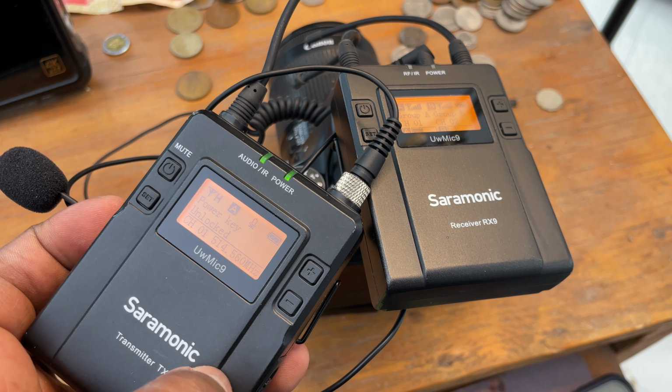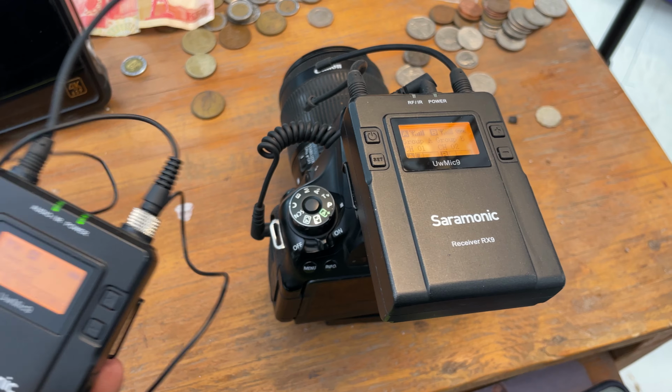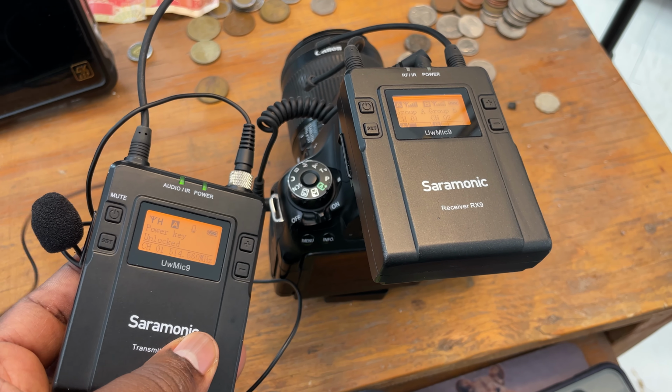And this is a huge upgrade over the built-in mic. For sit-down interviews, a lavalier microphone or this kind of microphone that I'm using right now will give you even cleaner, more intimate audio because it's physically close to the speaker's mouth.